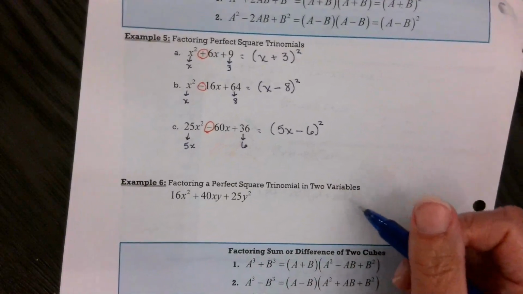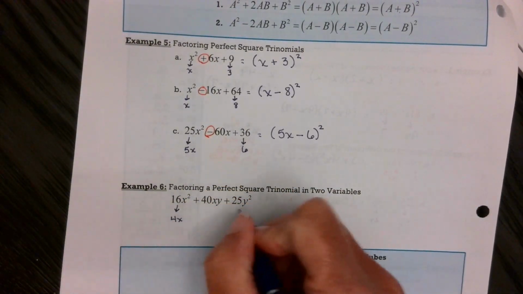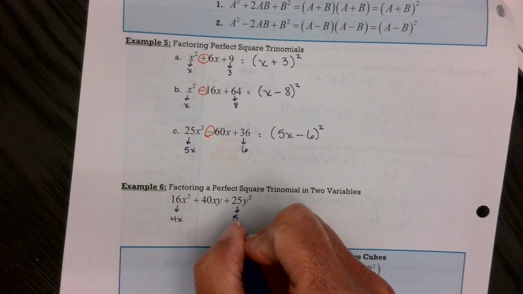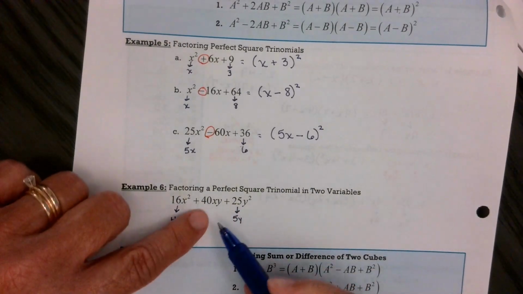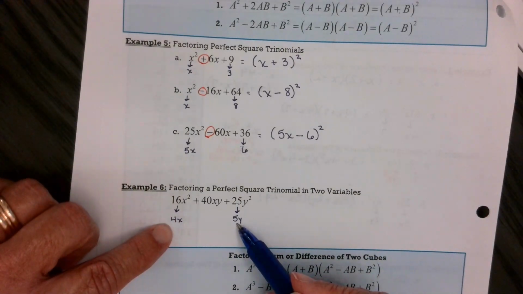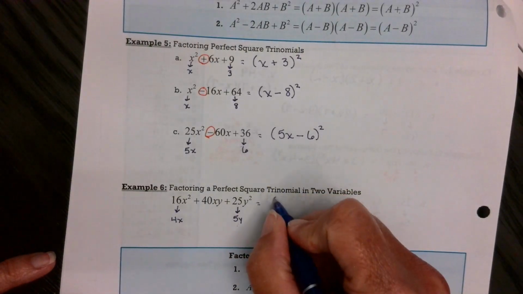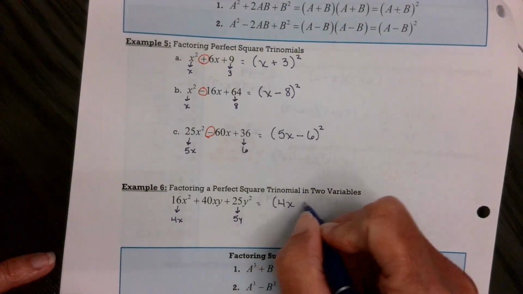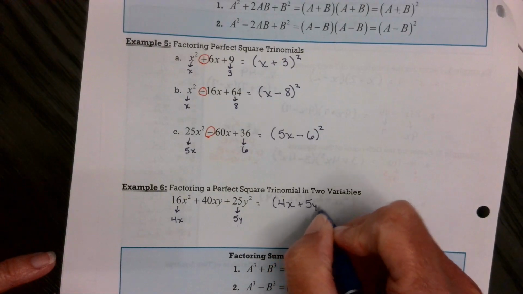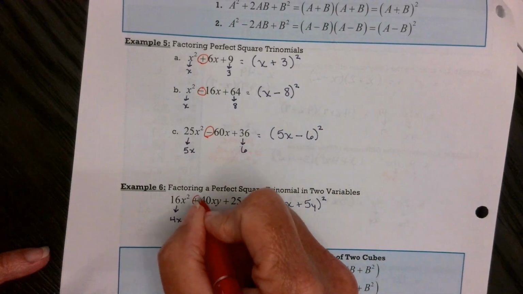Alright, factoring perfect square trinomial in two variables. Same thing. 4x, 5y. The only thing I got to make sure is does it give me 40. Multiply these two together and you get 20xy. Multiply by 2 and you do get 40xy. So this is going to factor as 4x plus 5y squared. And I know that it's a plus because of that.